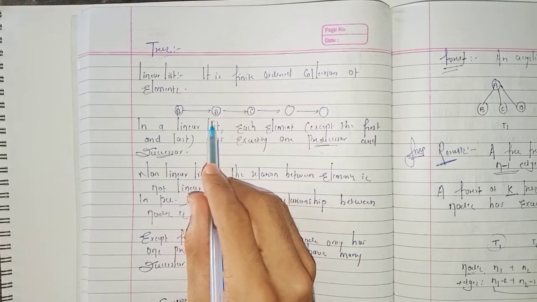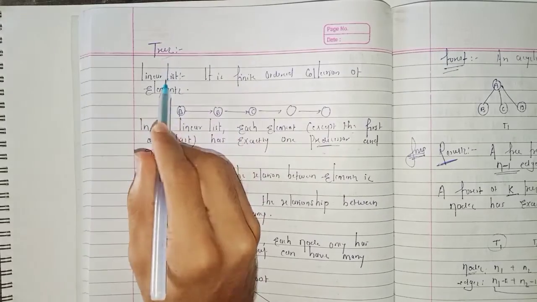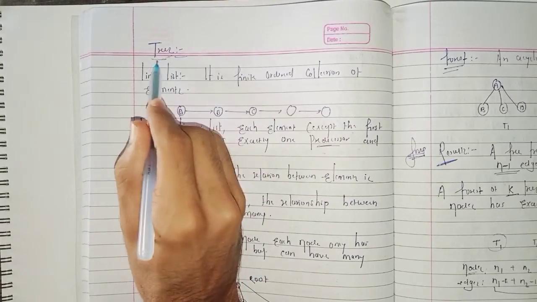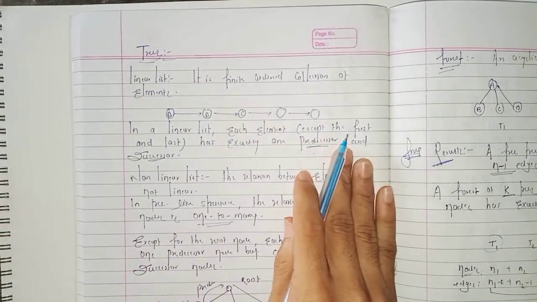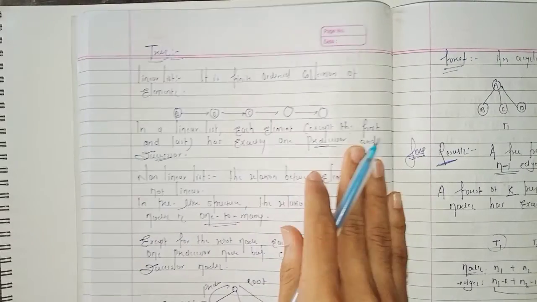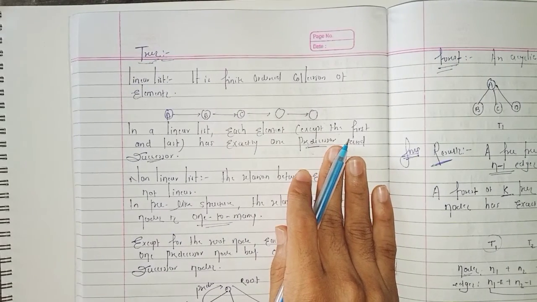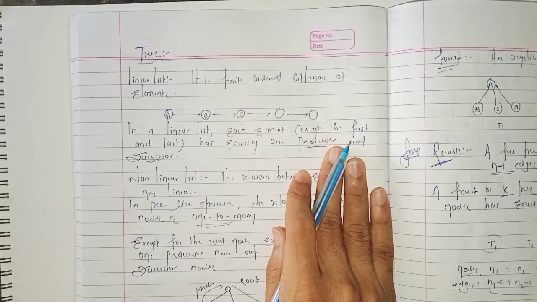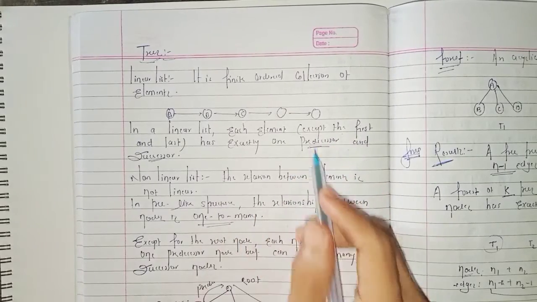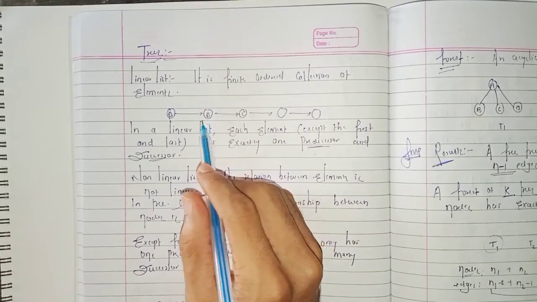So in this video I am going to start a new concept, that is trees in data structures. Before starting with trees, first of all let me just revise the previous points which are needed to understand it further.